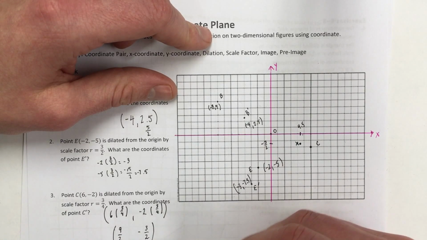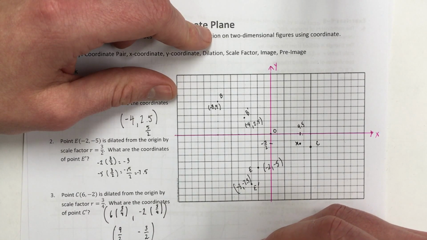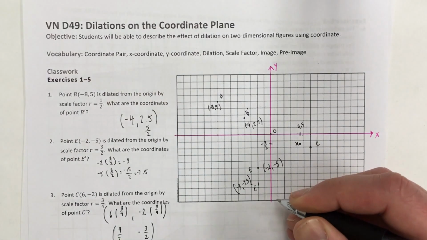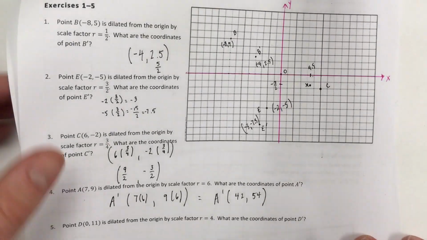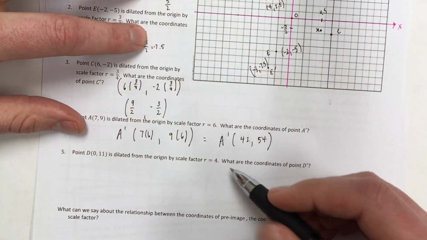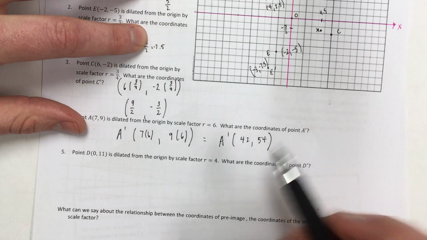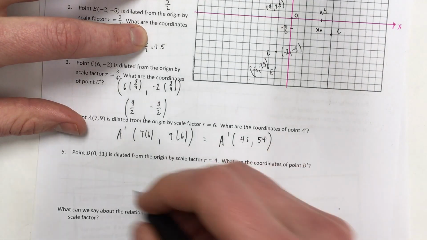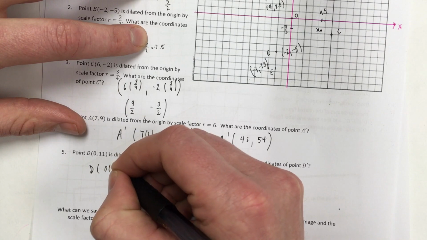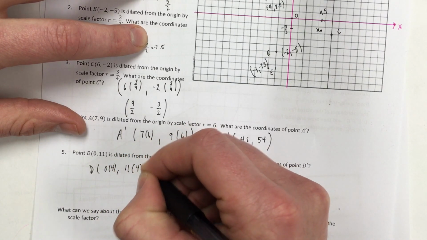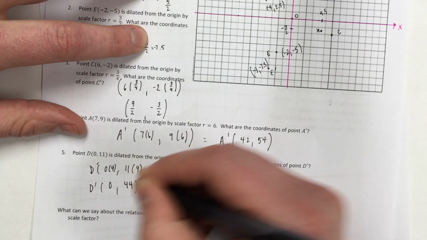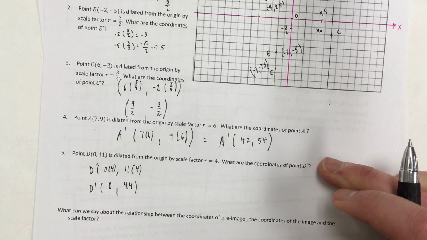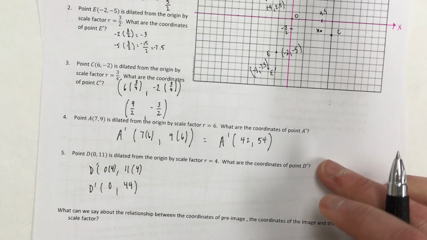And so A prime is 42, 54. Oh, sorry, 42 and 54. The next one, again, this would be off the grid, so I can't really use that anymore. And then 0 times 4, comma, 11 times 4 would give me D prime, and so D prime is 0, comma, 44. Again, completely off the chart. So that's the importance of understanding this relationship as you're going through it.